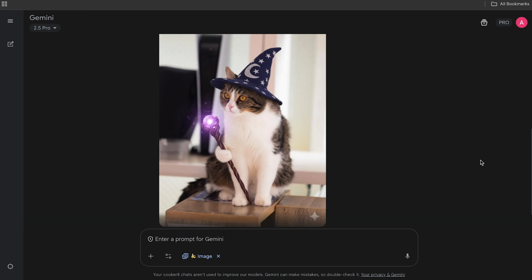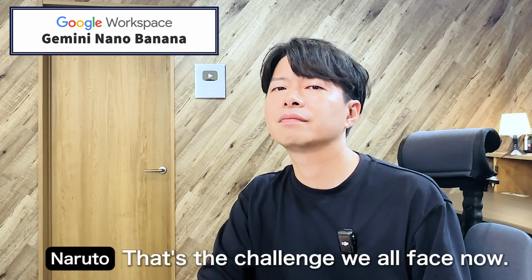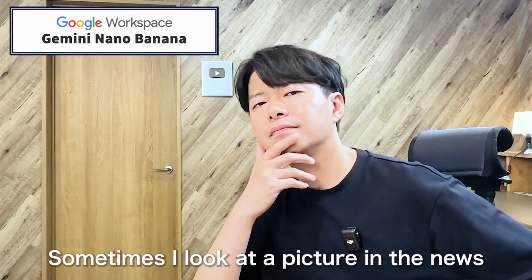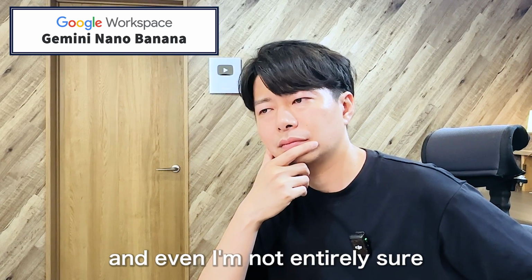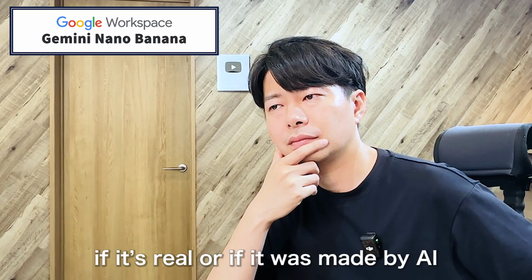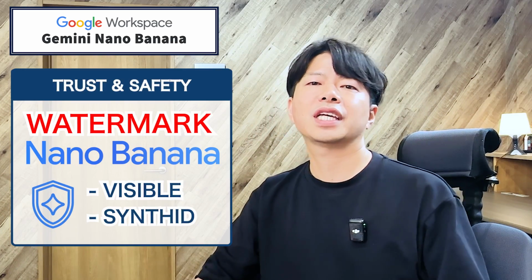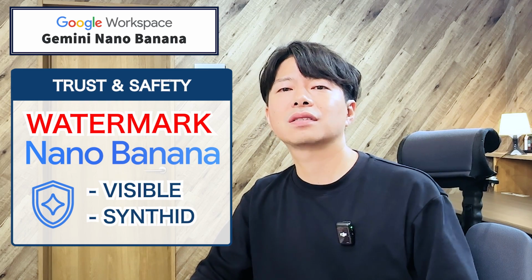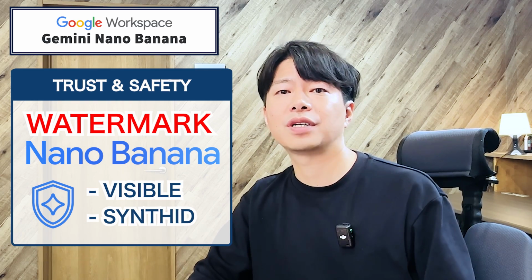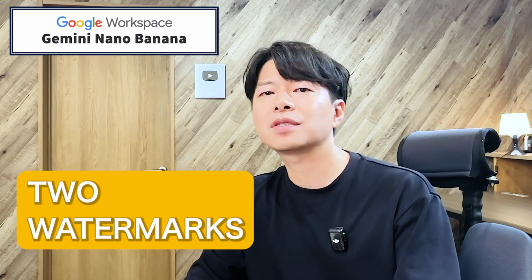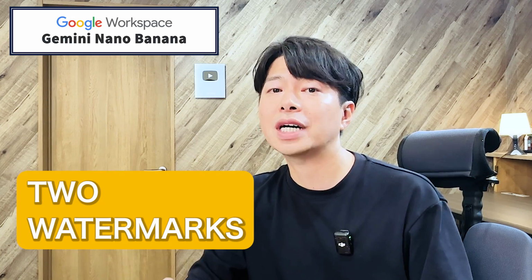With any powerful AI, questions about safety, misinformation, and intellectual property are critical. Indeed, and that's a challenge we all face now. Sometimes I look at a picture in the news and I am not entirely sure if it's real or if it was made by AI. Yeah, so Google is totally caring about that too. Google has built a trust and safety framework directly into this model. Every image created or edited with Gemini 2.5 Flash image includes two types of watermarks to ensure transparency.